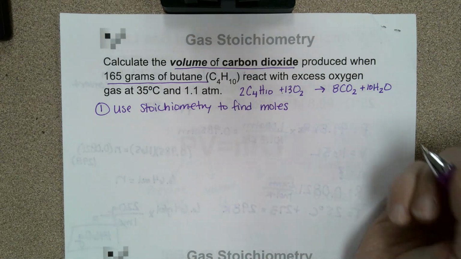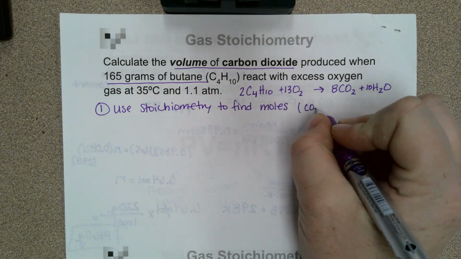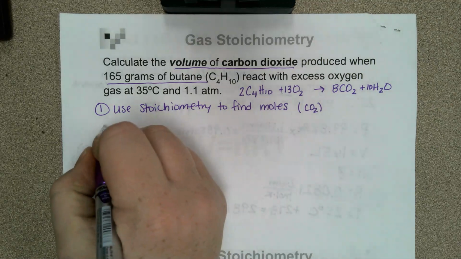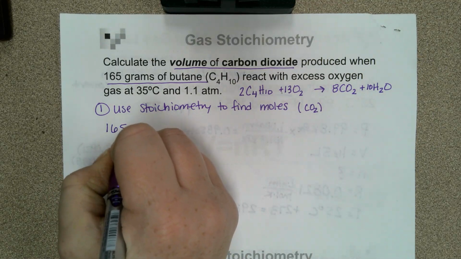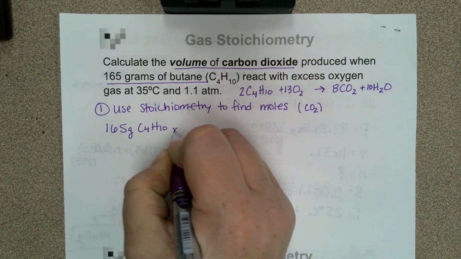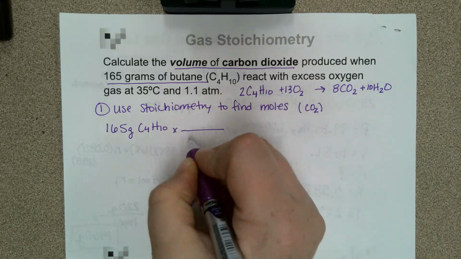And so for this particular problem, we're looking for CO2. We're looking for moles of CO2 because the problem's asking for volume of carbon dioxide, and we need to find our moles first. So we're going to do a stoichiometry problem. We're going to start off with 165 grams of butane. We're going to convert that into moles first, so using molar mass.